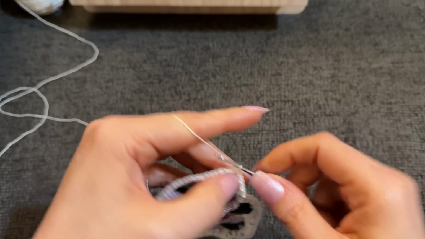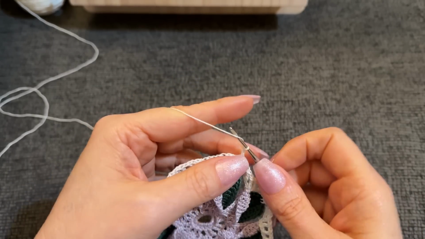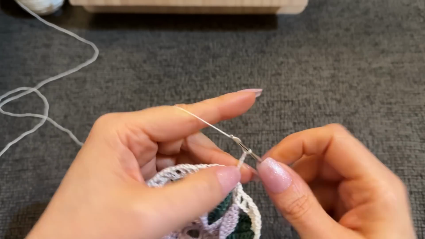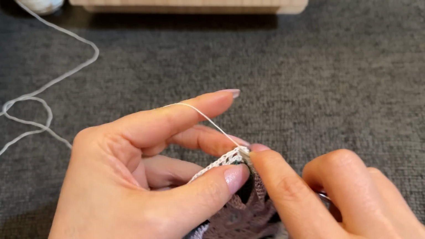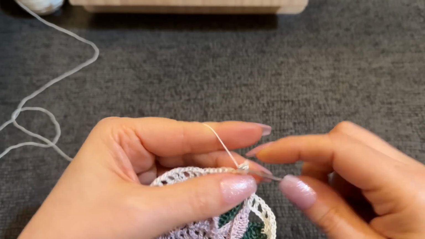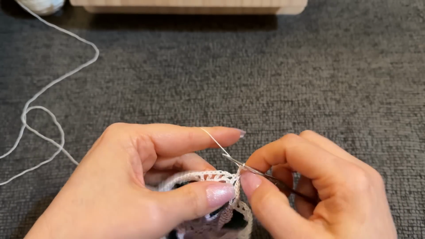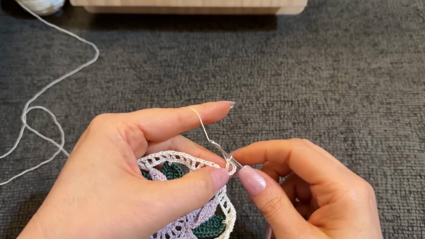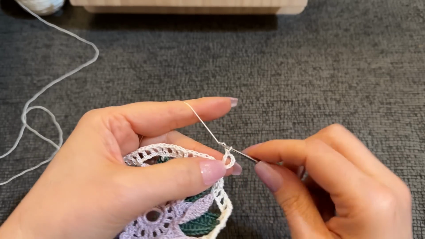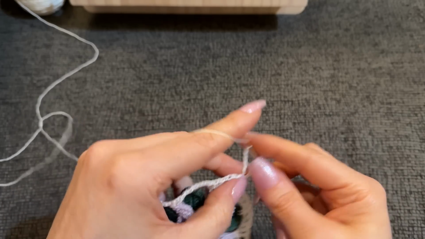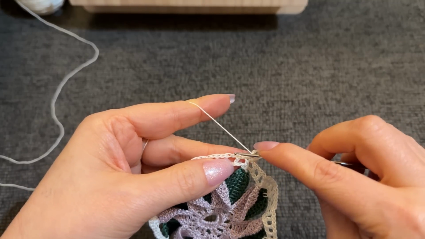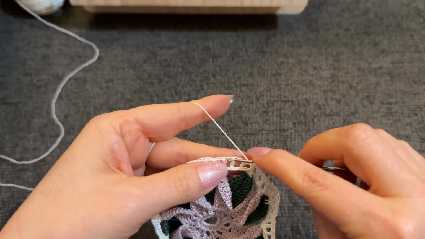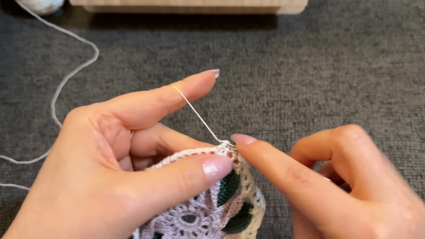So I will go ahead and just do chains, 1, 2, 3, then 3 for the top of the V, and then a double crochet into the same stitch. And what do we chain in between? Alternate 19 times, 3 chains, miss 5. Okay, so 1, 2, 3, 4, 5, and work a V stitch.